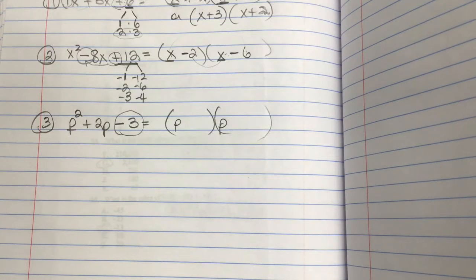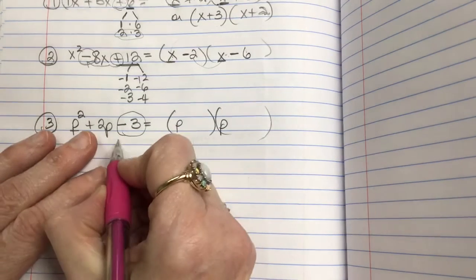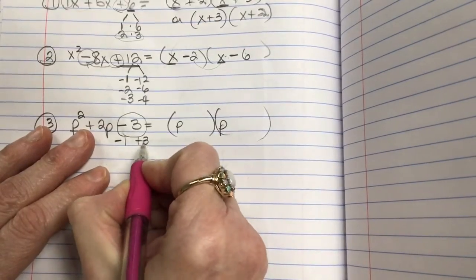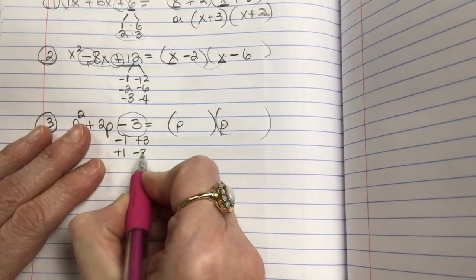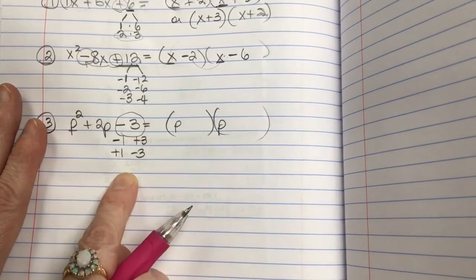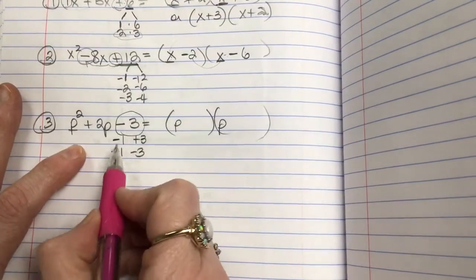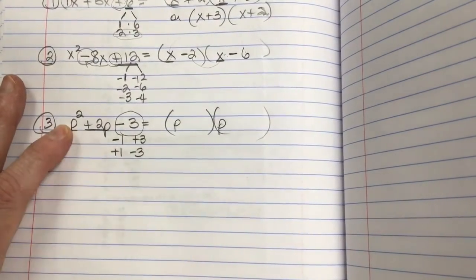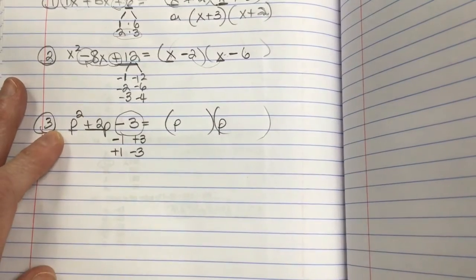So, in this case, we don't just say it's 1 and 3. It's either going to be -1 and +3, or it's going to be +1 and -3. See, you got to consider the signs, because there's two choices, and then we've got to figure out which one of these add to be positive 2p. And that's why I don't put my signs on these.